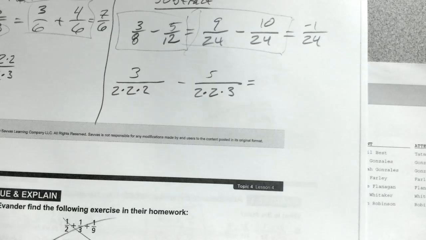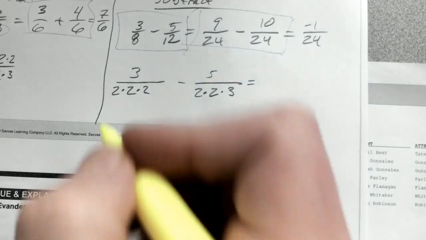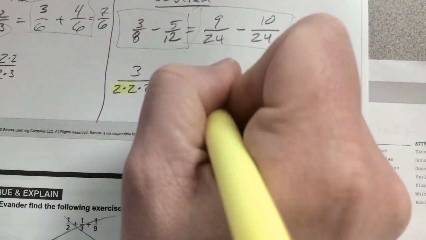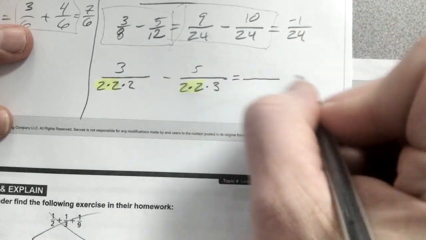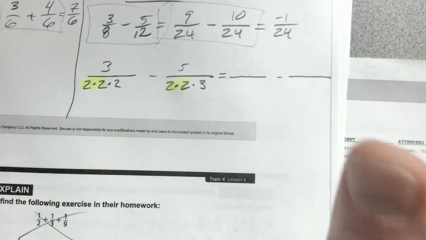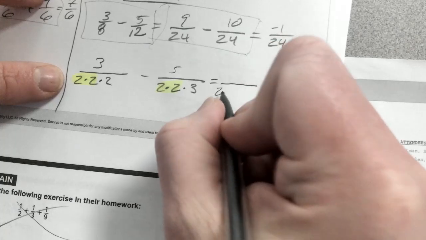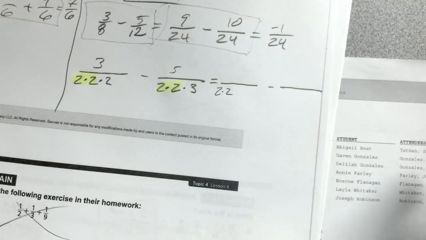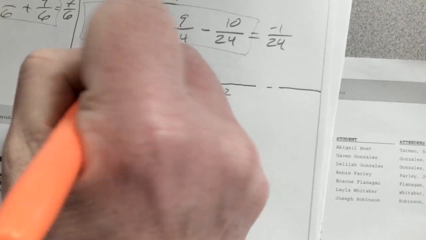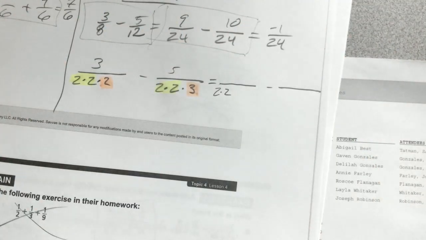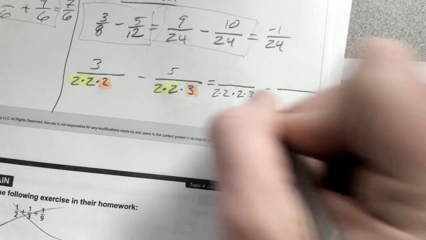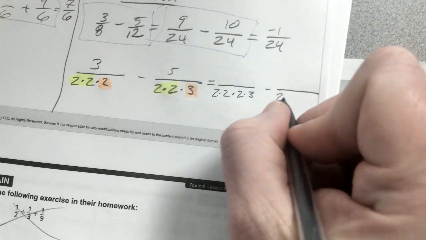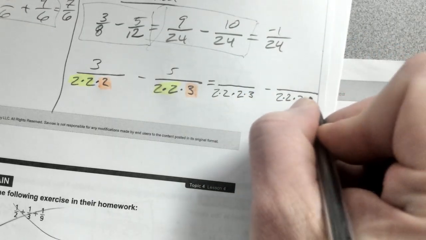What do they share? They share the 2 times 2's. So my common denominator is going to be 2 times 2. And then I need to multiply that with the leftovers. What extras do we have? 2 and 3. A 2 and a 3. So times 2 times 3. So 2 times 2 times 2 times 3.